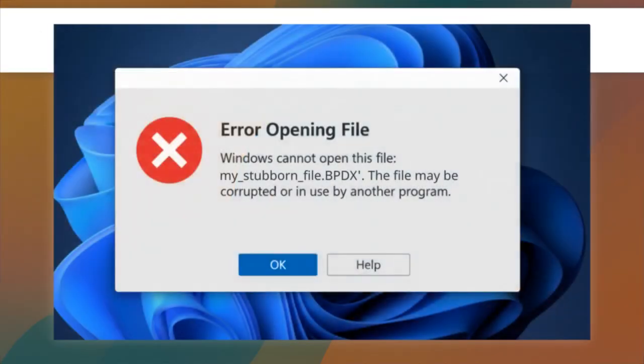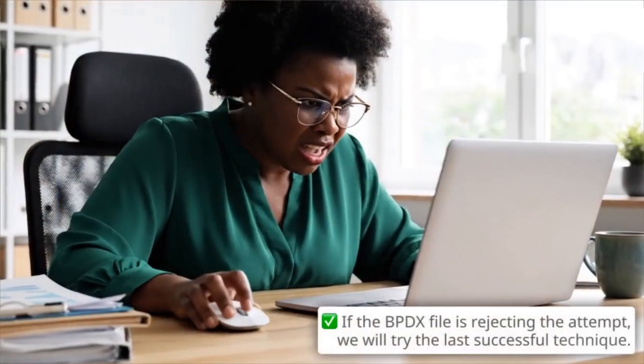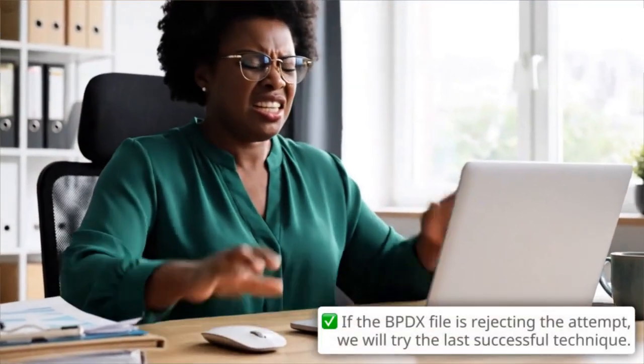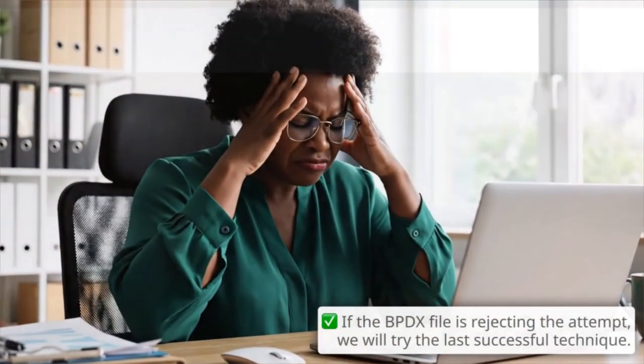If your BPDX file is not opening yet, that is normal. This is the last stop before the universal fix. Let's quickly test these common failure points to confirm the depth of the BPDX problem.